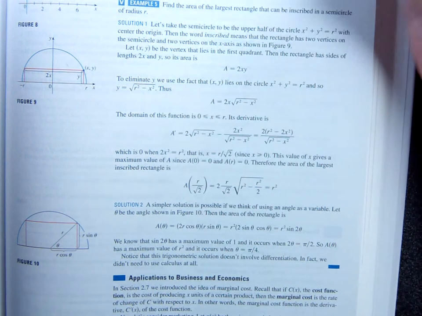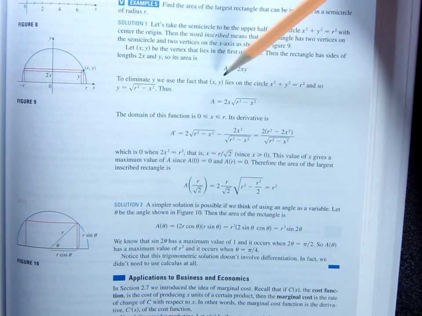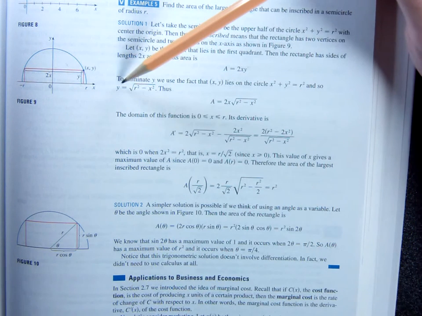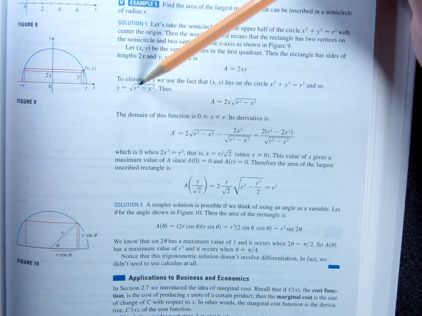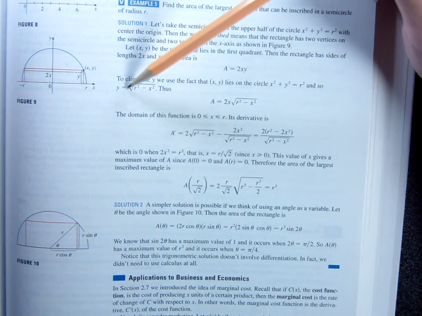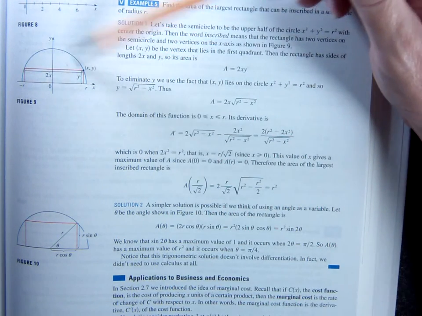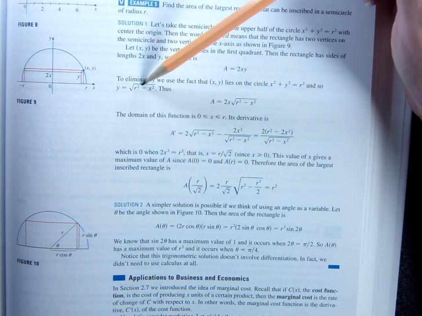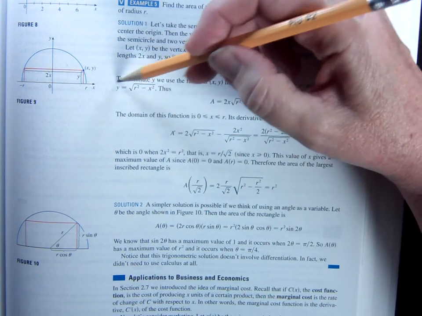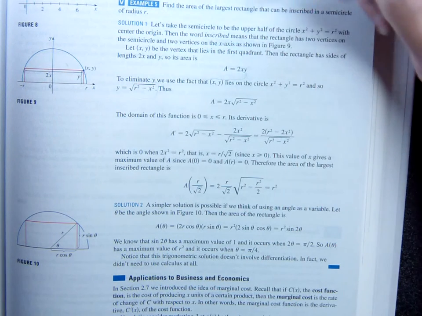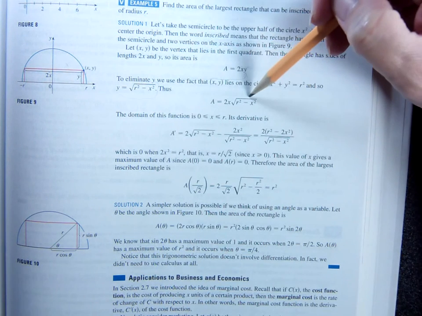Now, we can eliminate y using the fact that (x, y) lies on the circle, so that y equals the square root of r squared minus x squared. We are only using the positive because we are looking above the x-axis. So that's why that is there. Now I can take this y value and substitute it in here, and now I have a good function for my rectangle.